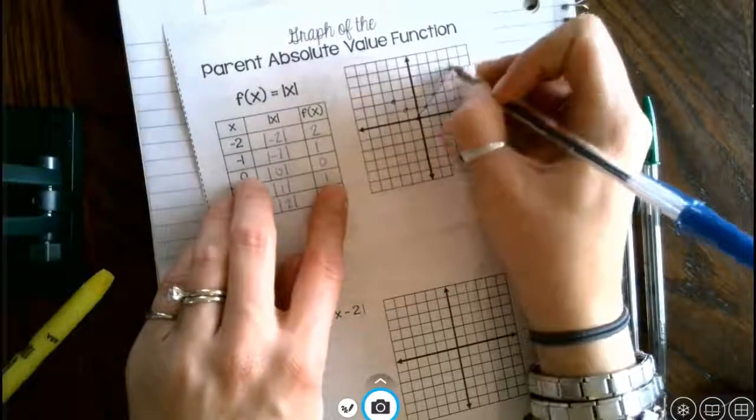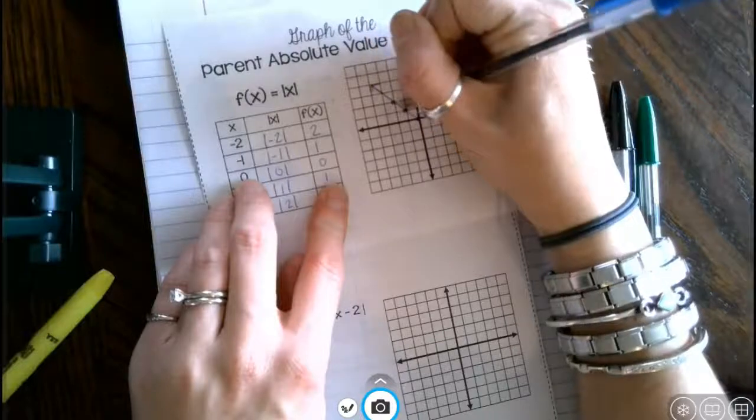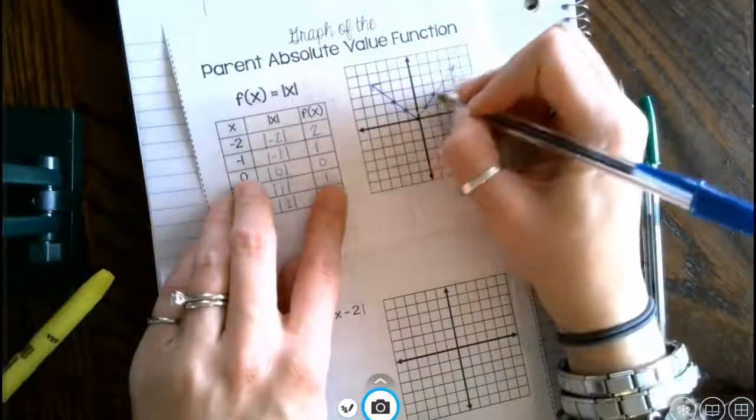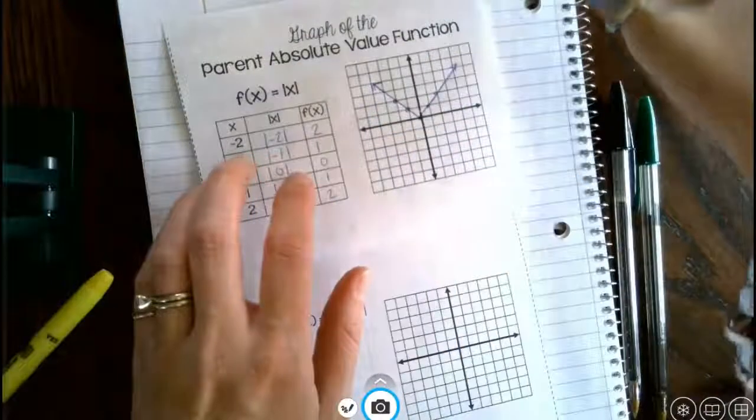So we're going to go ahead and actually graph this. Okay, and yes, we want to include arrows on the end because this is a function that just continues on and on and on in both directions forever and ever.